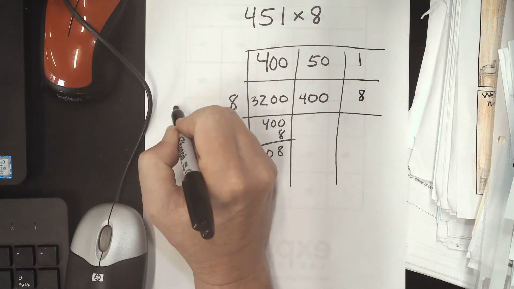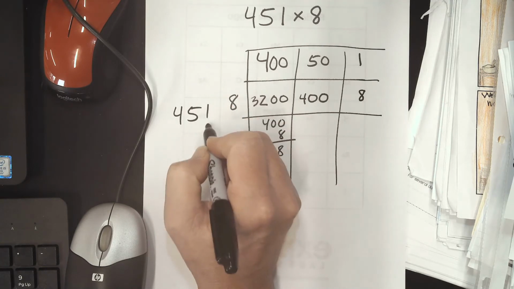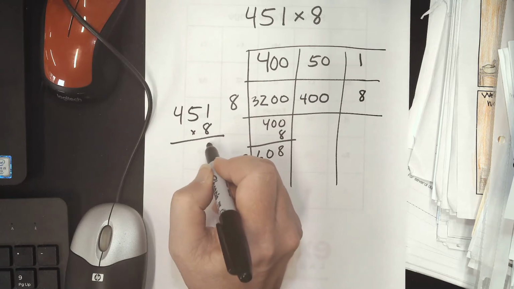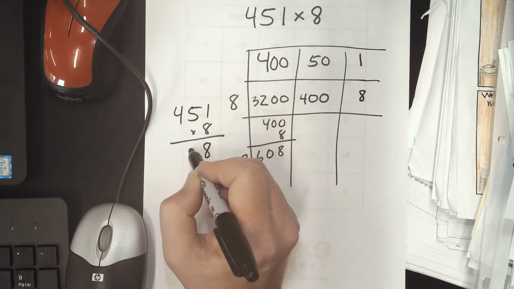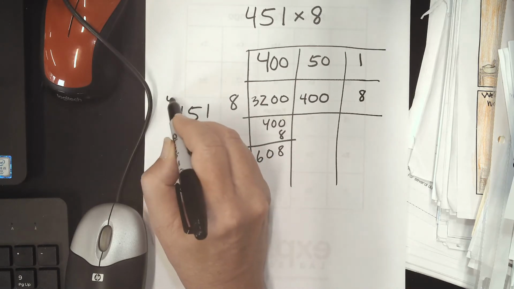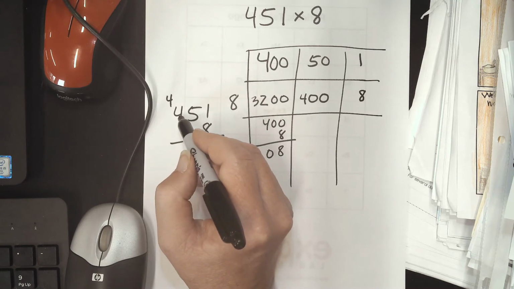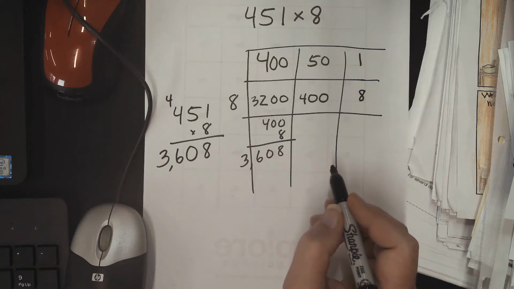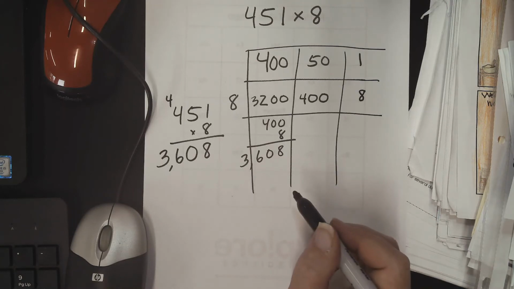Another way to do it, 451 times 8. 8 times 1 is 8. 8 times 5 is 40. 8 times 4 is 32 plus 4, 36. Oh, it's the same answer. That's weird. Just kidding, it's not.